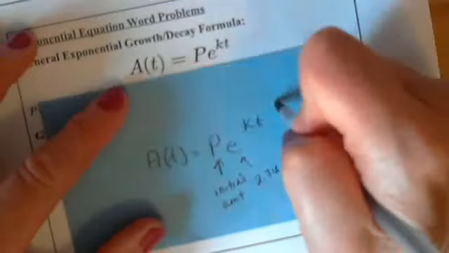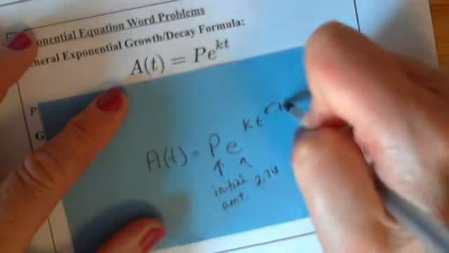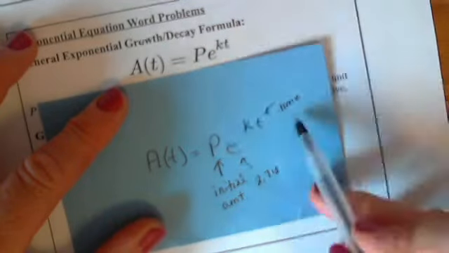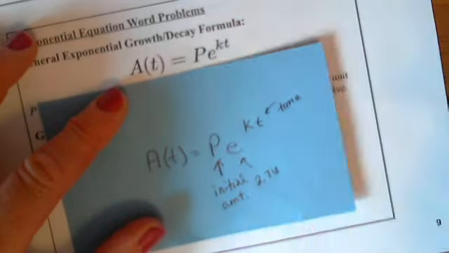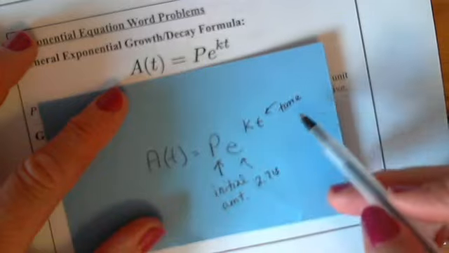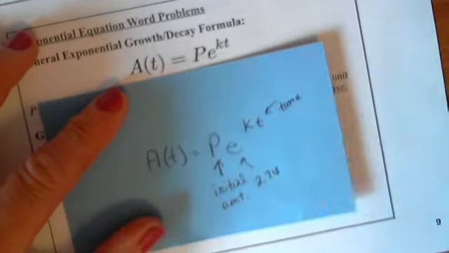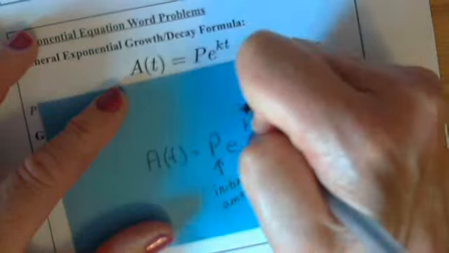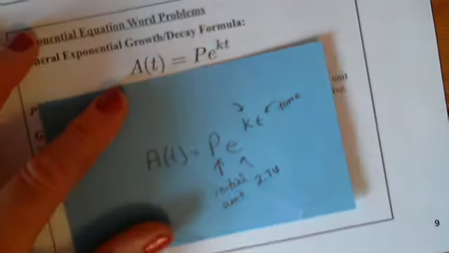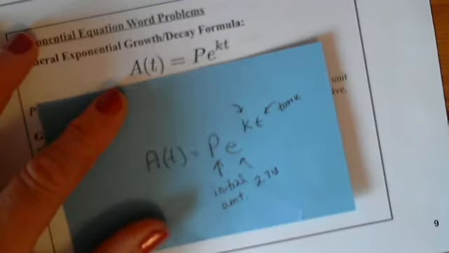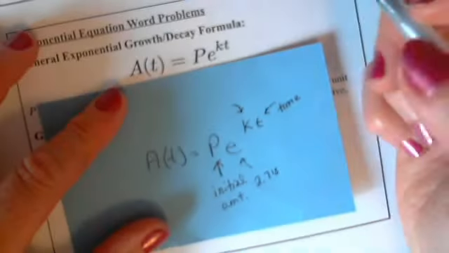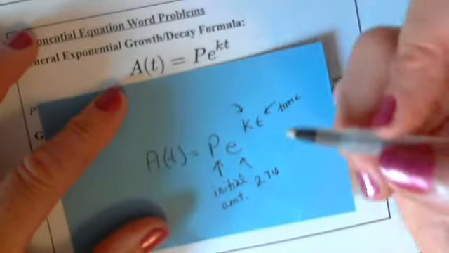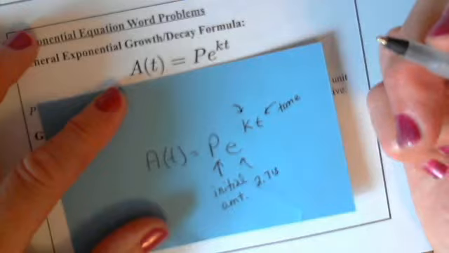And now t, let's do t next. This is time. So after a certain amount of time, what's happening to this population? So it could be time in minutes, years, seconds, whatever. Now k, this is something a little new. This is a rate, the rate that something is growing or decaying, and it's going to be a decimal. It's going to be a decimal form of a percent.